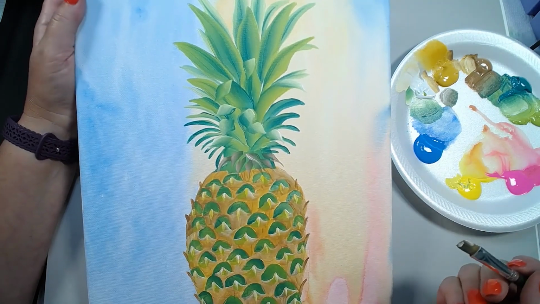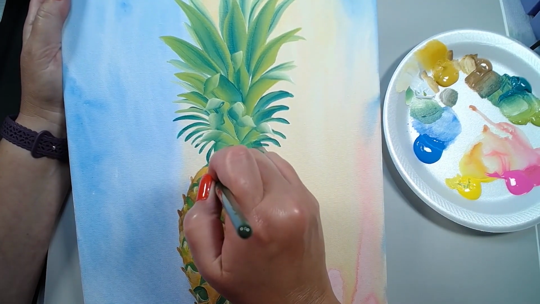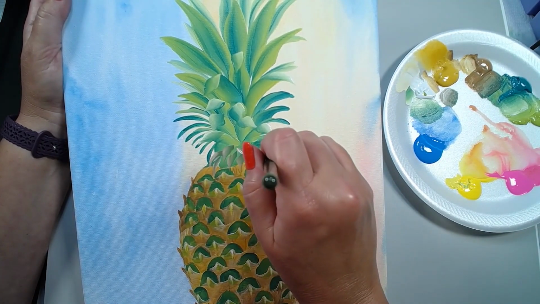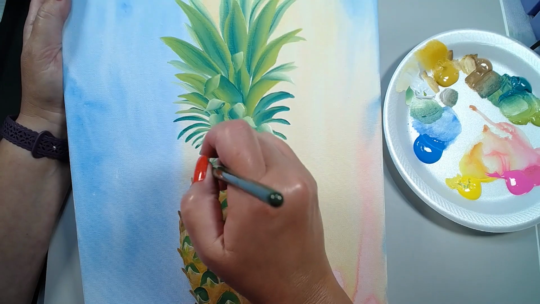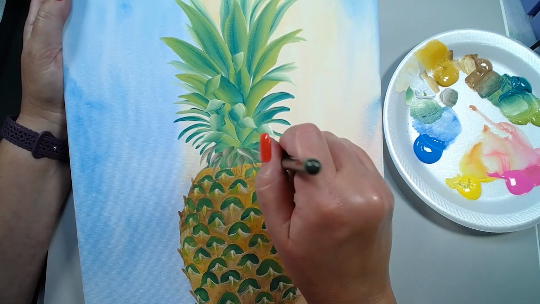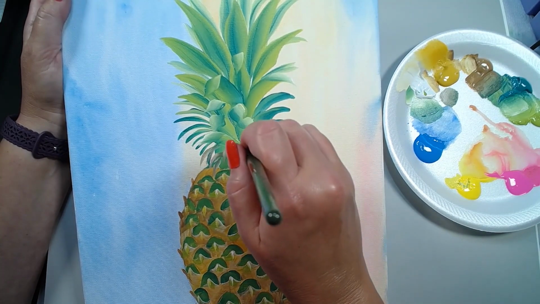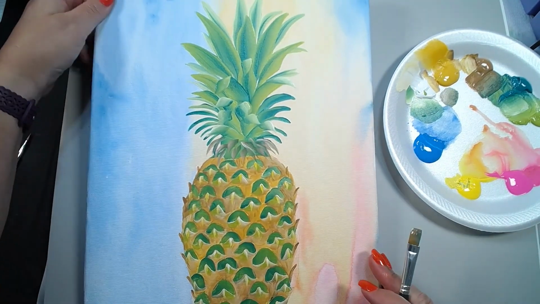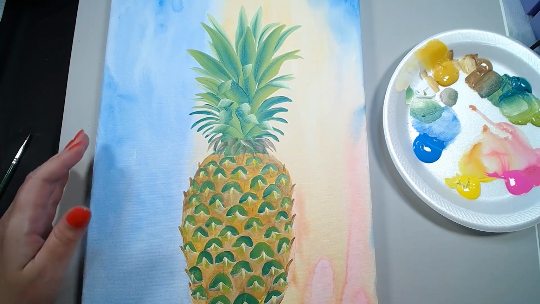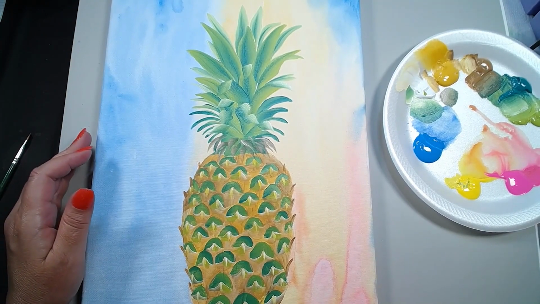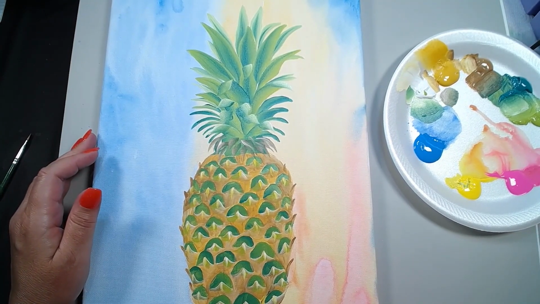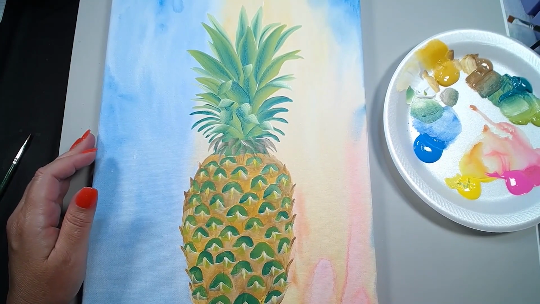Want that white to show up there. All right, so there we have our little crown on the top of our pineapple.